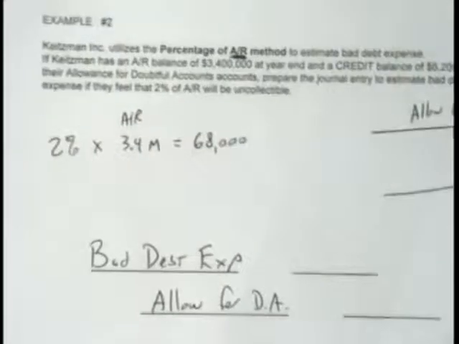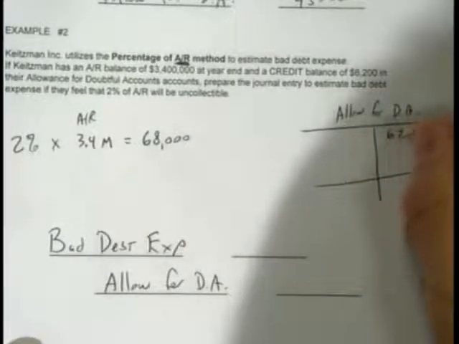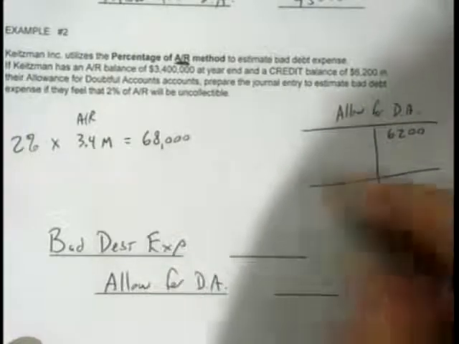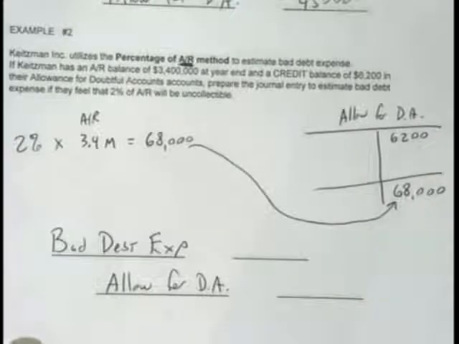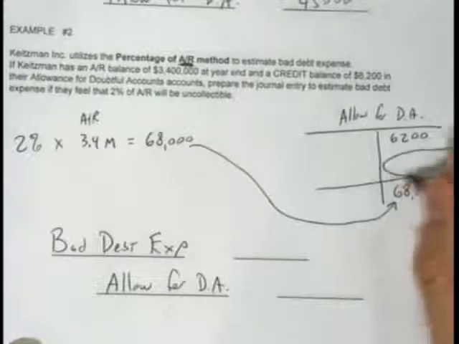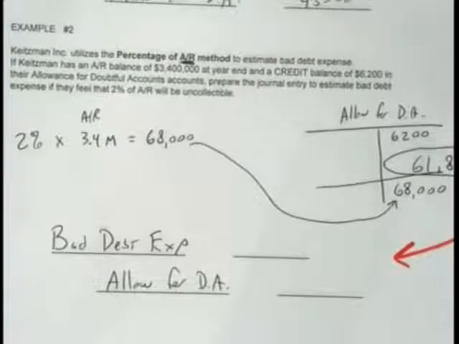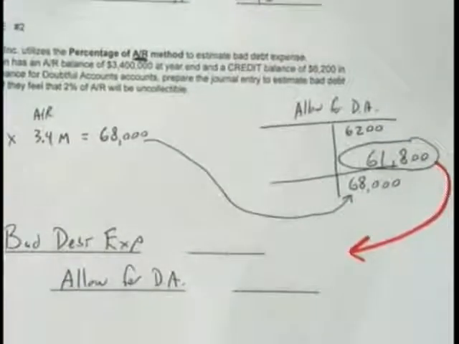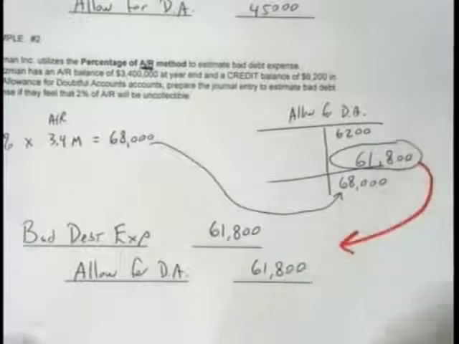Now they tell us that allowance for doubtful accounts starts out with a 6,200 credit balance, is that correct? Now this 68,000, that is what we want to be the ending balance, correct? What do you have to do to bring that existing $6,200 beginning balance to the desired ending balance of 68,000? You have to credit it for 61,800. And that, my friends, is what goes in the journal entry. 61,800. Do you see the difference?